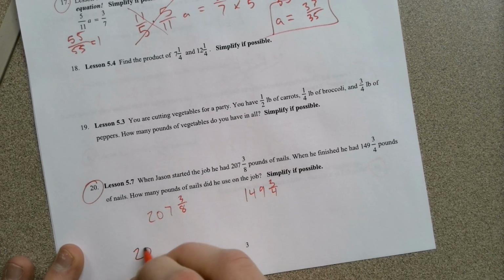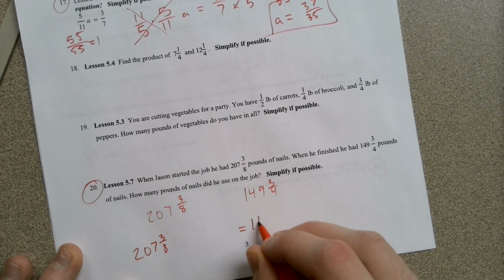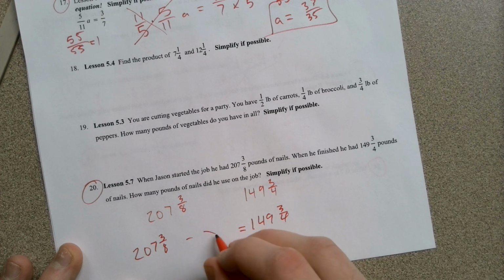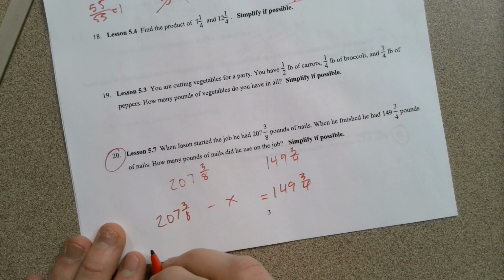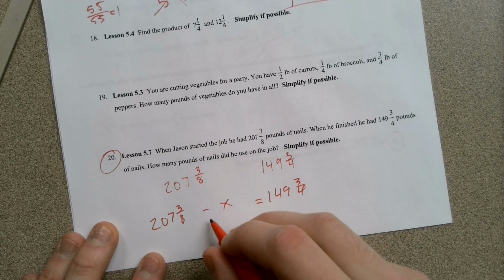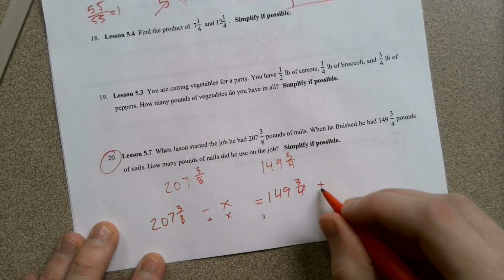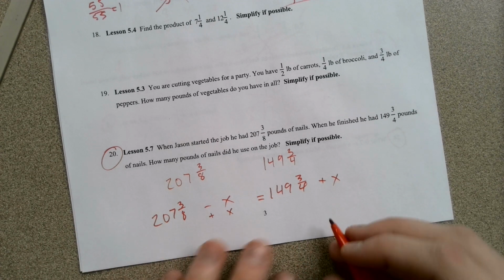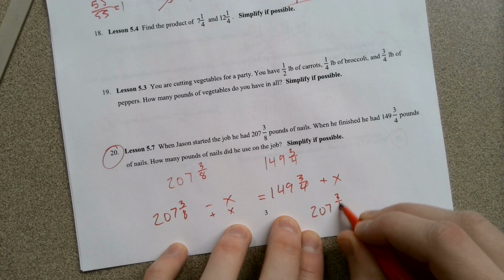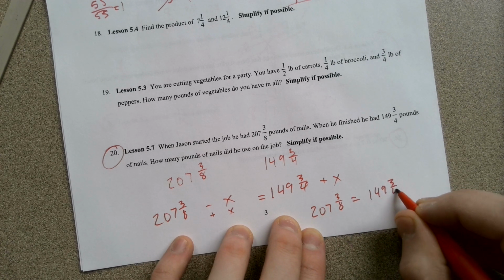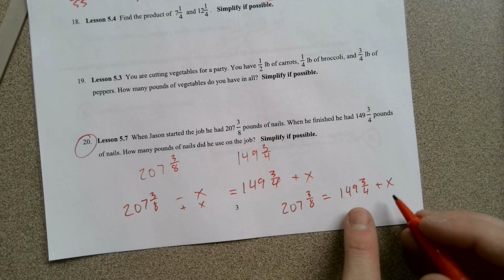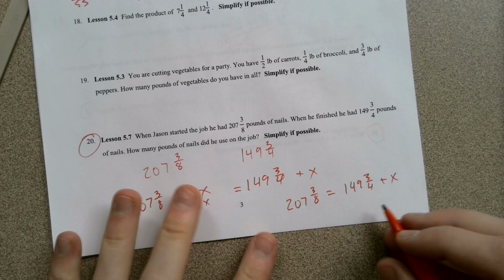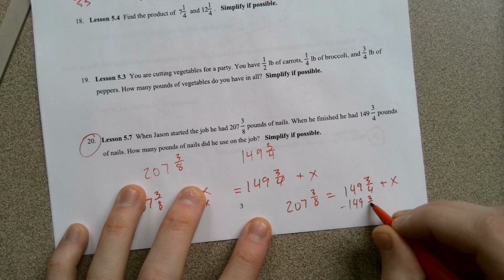So he originally had 207, and he finished with 149. So we're just going to do minus x here. He subtracted x and got to this. So what I'm going to do here is switch this up, and I'm just going to add x to each side here. This is going to make my math a little bit easier. So if you want to set this up as 207 3/8 equals 149 3/4 plus x. X is how many pounds of nails he used. That should equal the total amount. We just got to subtract 149 3/4 from each side.